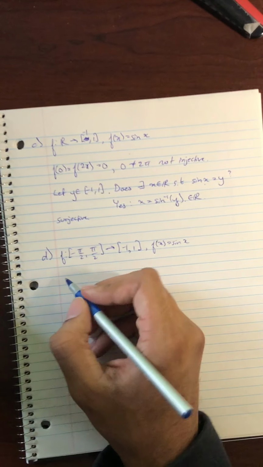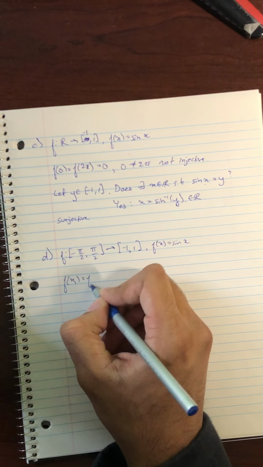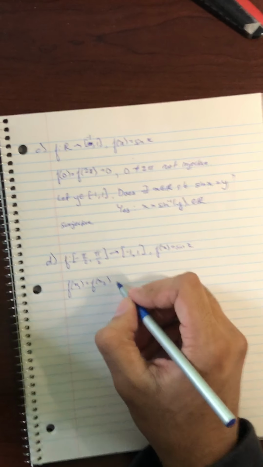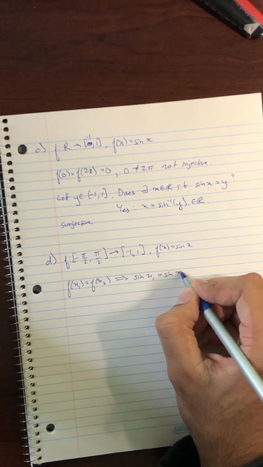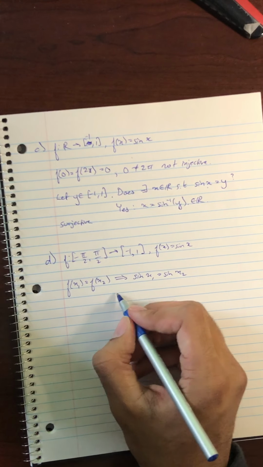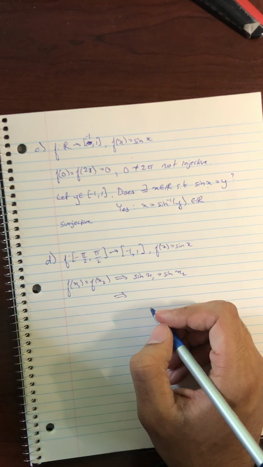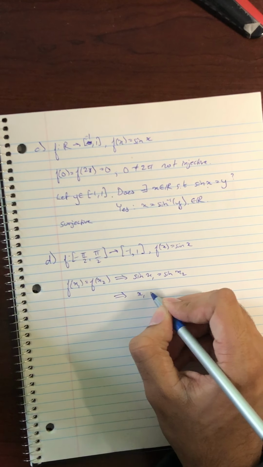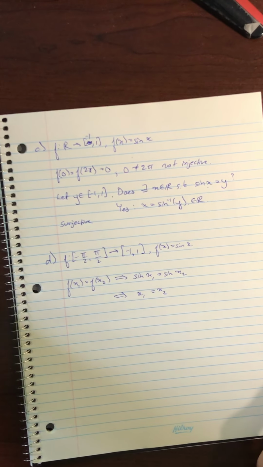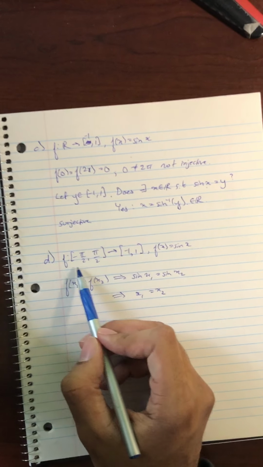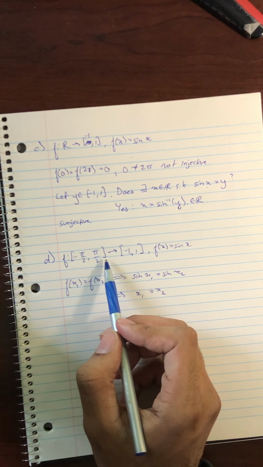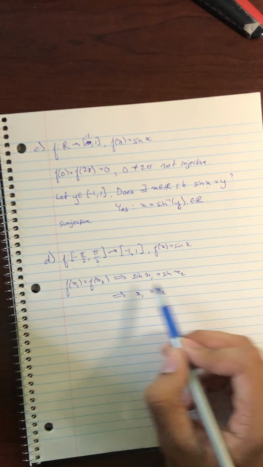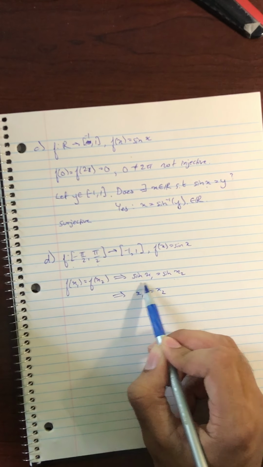Well, let's see here. We let f of x1 equal to f of x2. What does that mean? It means that sine of x1 is equal to the sine of x2. Now, we can take the sine inverse of both sides and what that will give us is x1 is equal to x2. Okay? Now, we couldn't do this for the previous questions because our domain was not minus pi over 2 to pi over 2. It was the entire real numbers, right? So when you take the inverse, you can have more than one value given to you here.